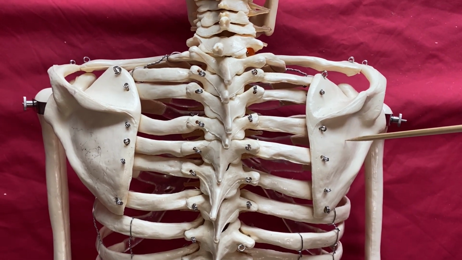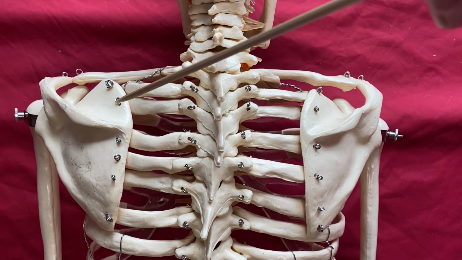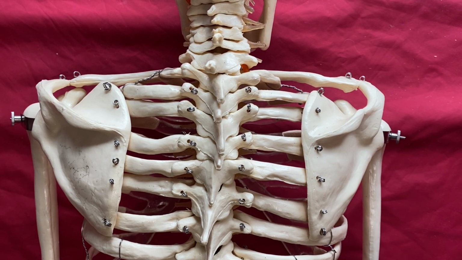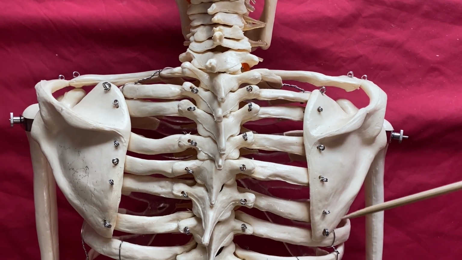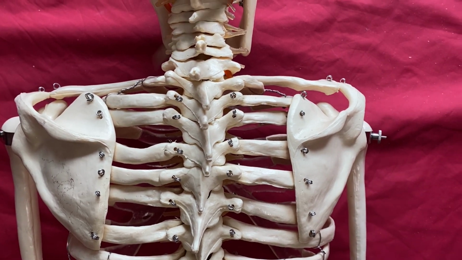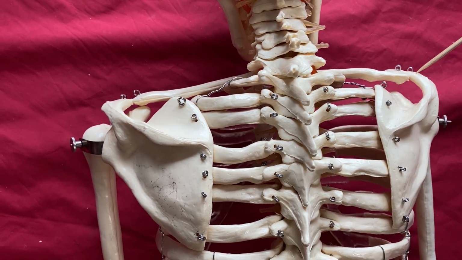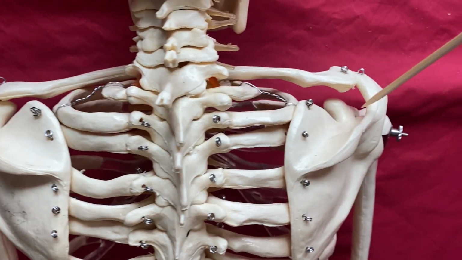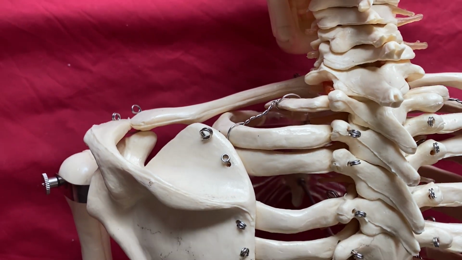Starting off with the scapula, we have the supraspinous fossa, the infraspinous fossa, the medial border, the lateral border, the spine, the glenoid cavity, the acromion process, the coracoid process, and that is it.